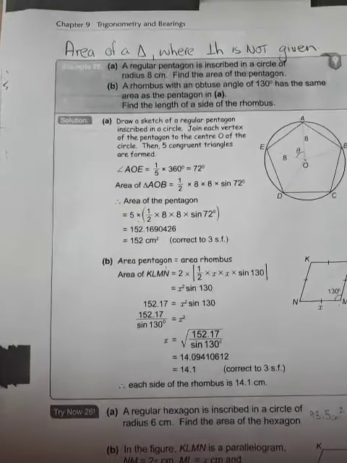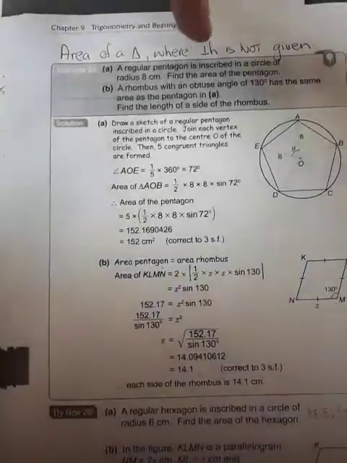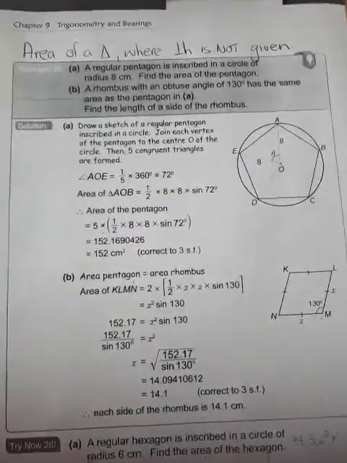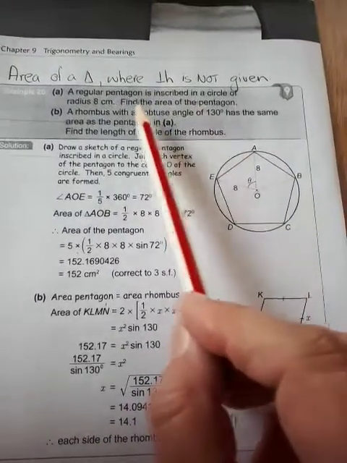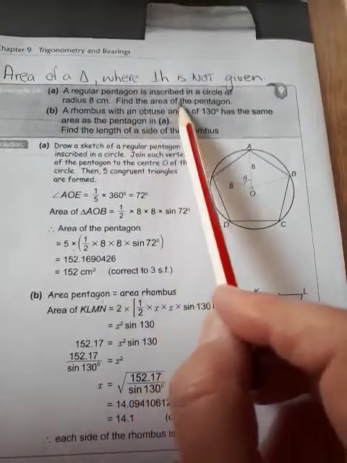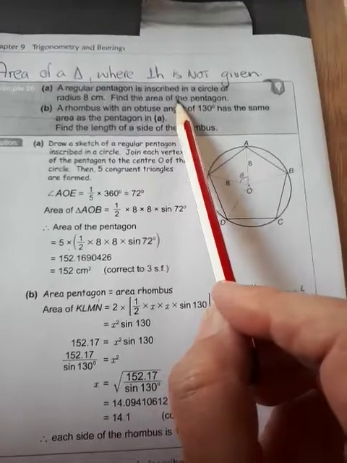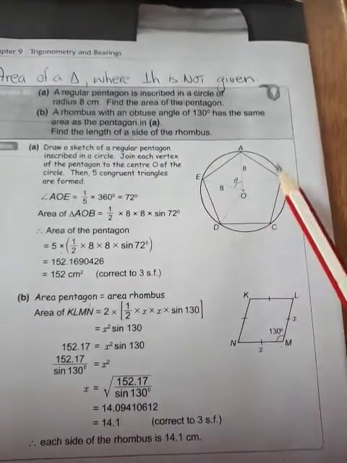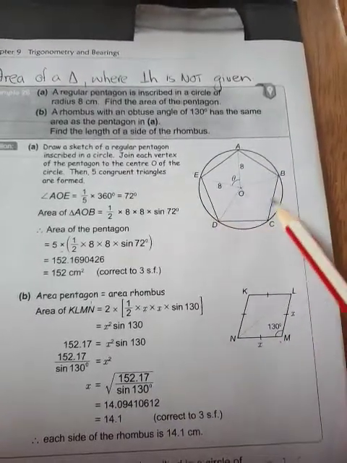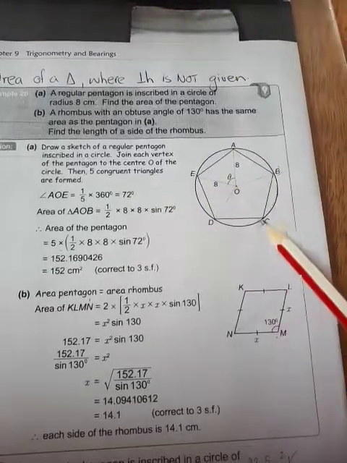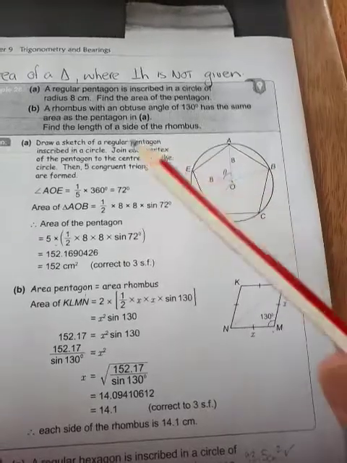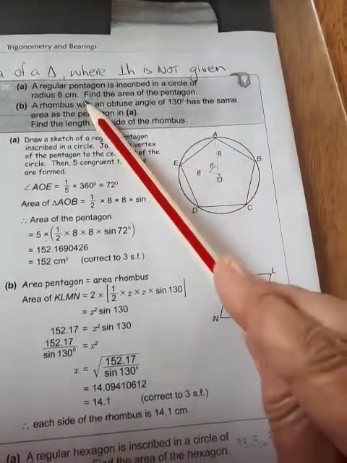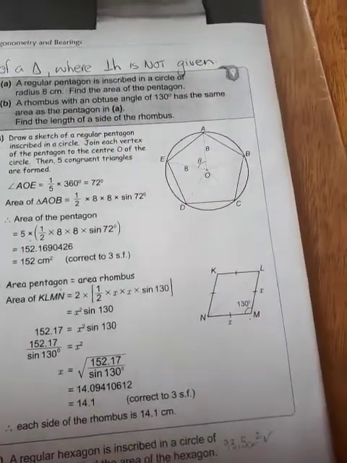This video is on area of a triangle where the height is not given, and it is an application question. A regular pentagon is inscribed in a circle of radius 8. Find the area of the pentagon. So the first and easiest thing to do is to draw a pentagon inscribed in a circle and then indicate your radii, because that really is the only information that is given.